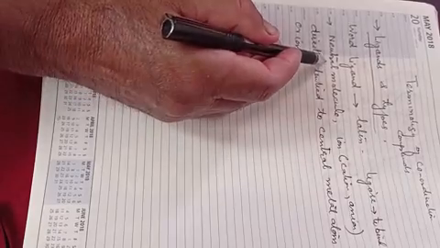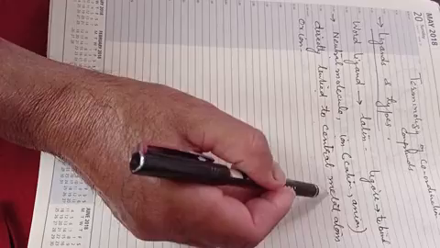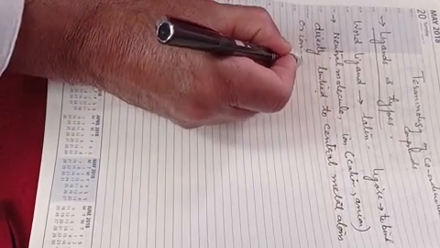The neutral molecule or ion, whether cation or anion, which is directly linked to the central metal atom or ion, is known as a ligand.